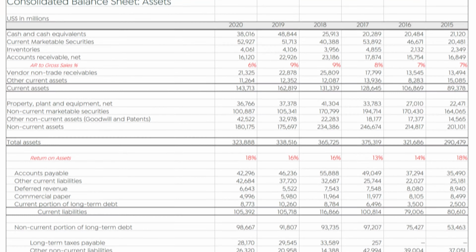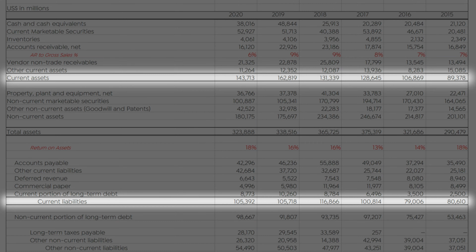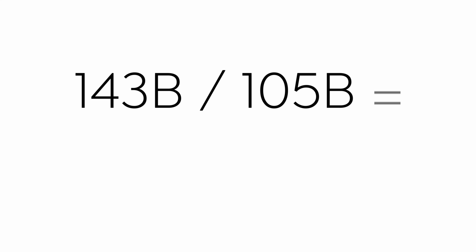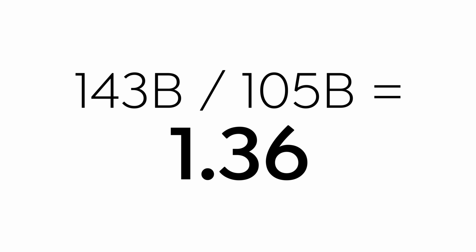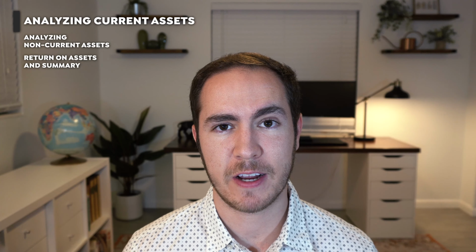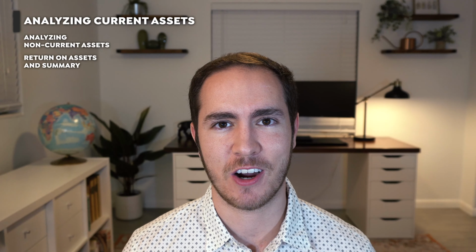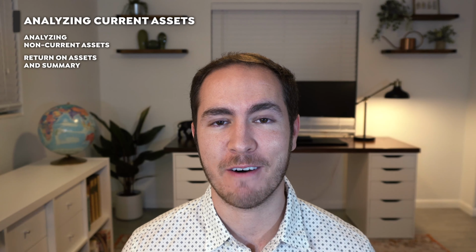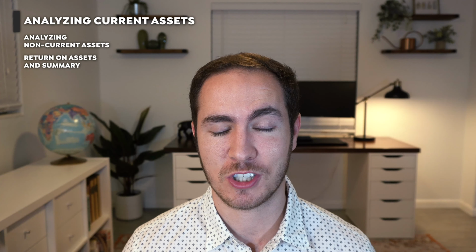Now, Apple's current ratio is healthily above 1, okay? We're gonna take its current assets of $143 billion and divide it by the current liabilities of $105 billion, okay? So it's a good number. Interesting note, okay? You can have a current ratio below 1 where your current liabilities actually exceed your current assets, but you can still be a very good business that's actually self-financing.